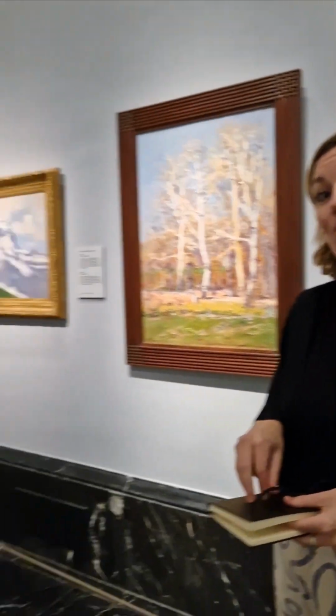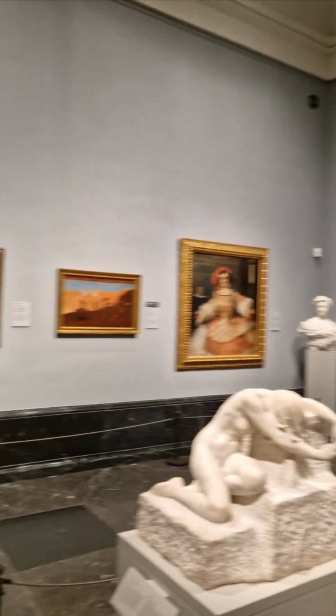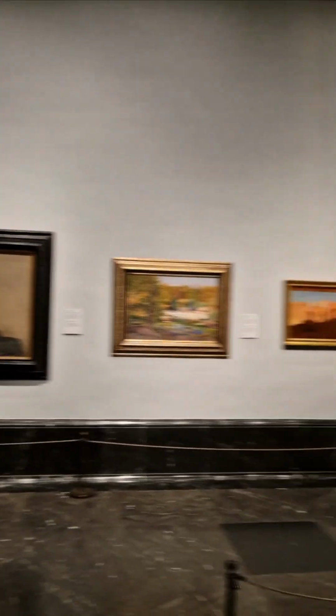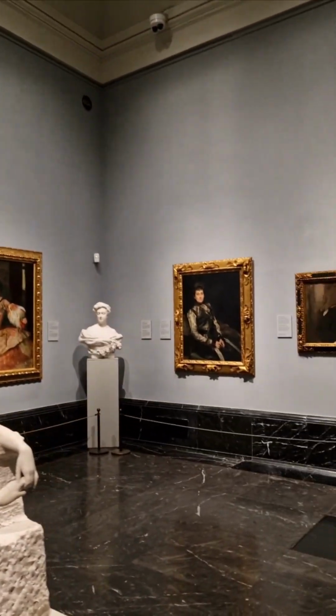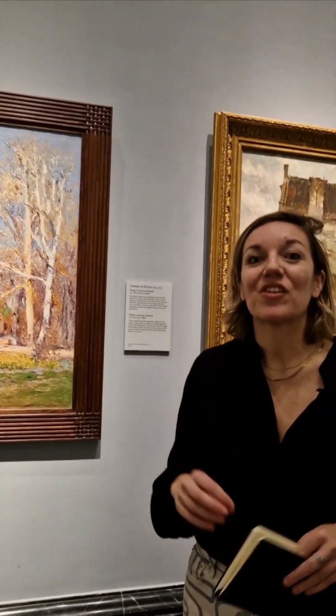We have here in the Prado collection, not here in this room, unfortunately, a portrait of de Beruete that was painted by Sorolla. Actually, at the end of his life, de Beruete died suddenly, and Joaquín Sorolla hosted a retrospective of his work in Sorolla's studio in Valencia in order to honor him as well.